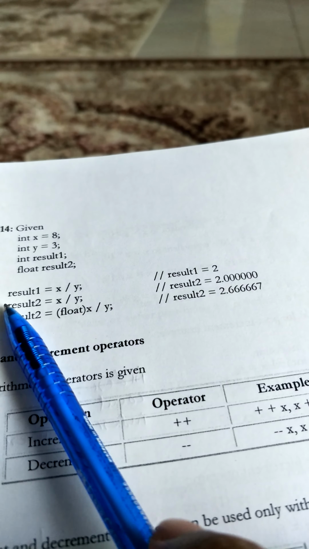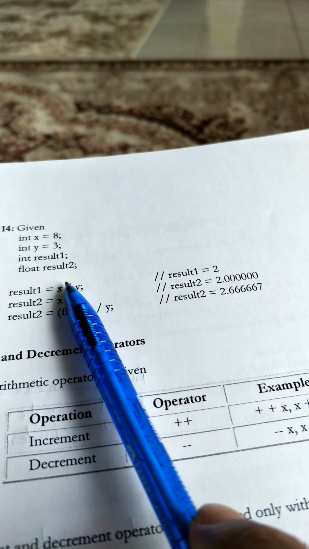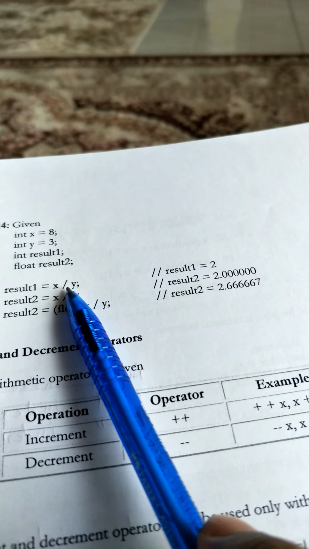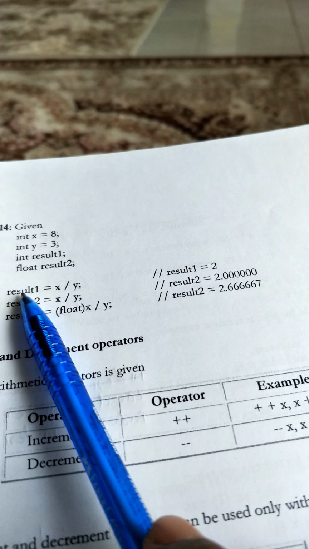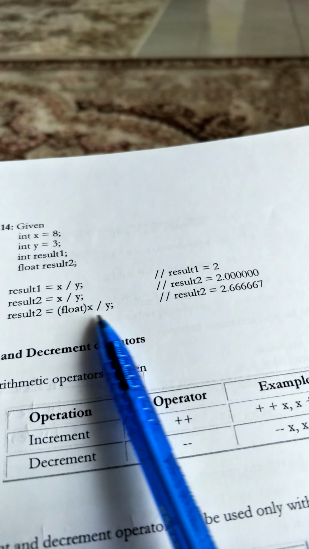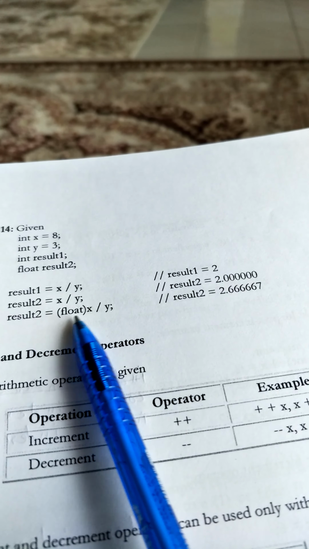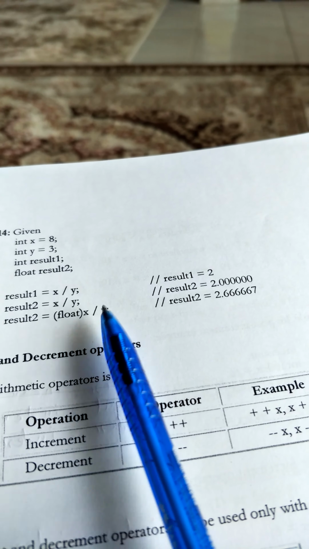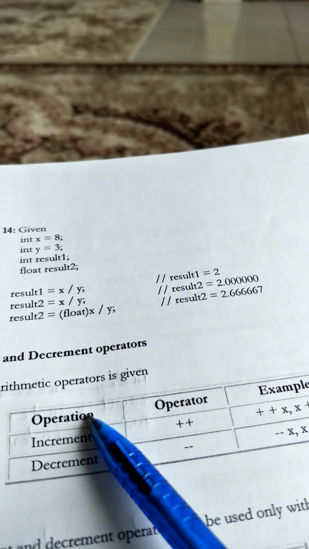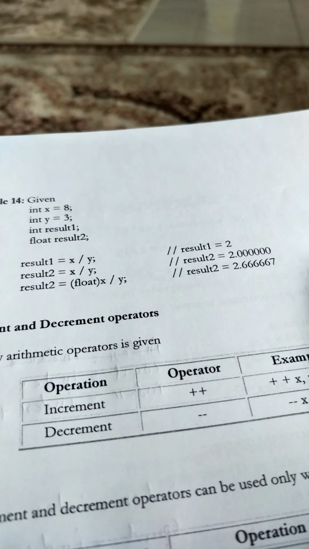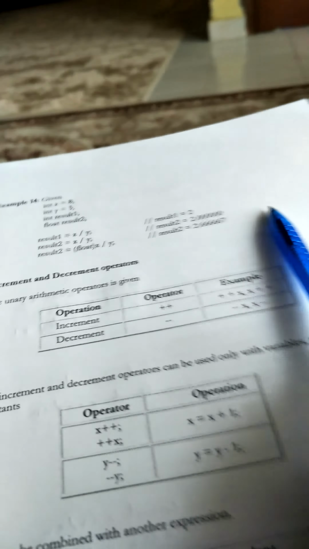Okay, if you want to make it a float, we need to define result as a float, and here you need to cast. This is an example. Okay, float of x divided by y, so that will give you the exact value. Okay, what is 8 by 3?